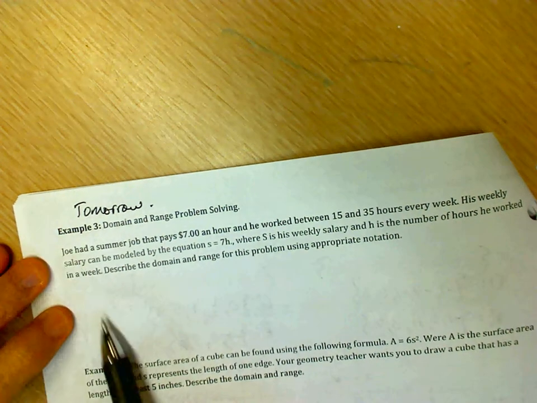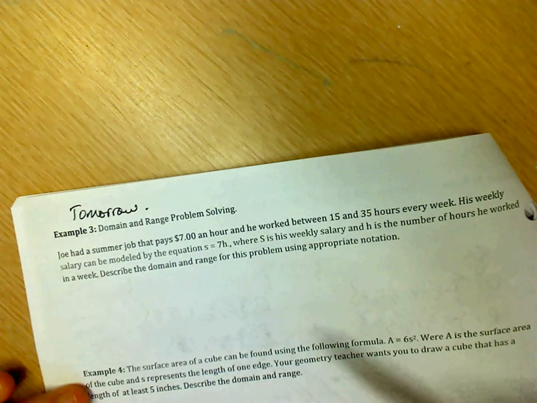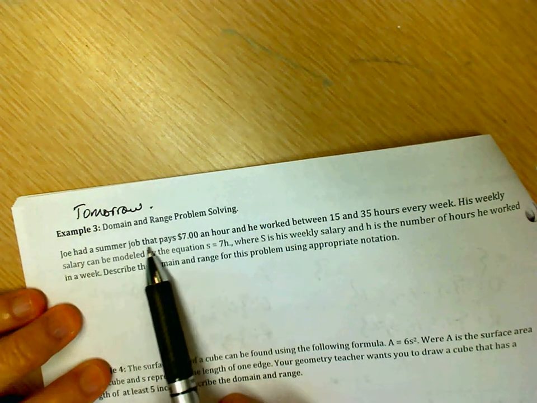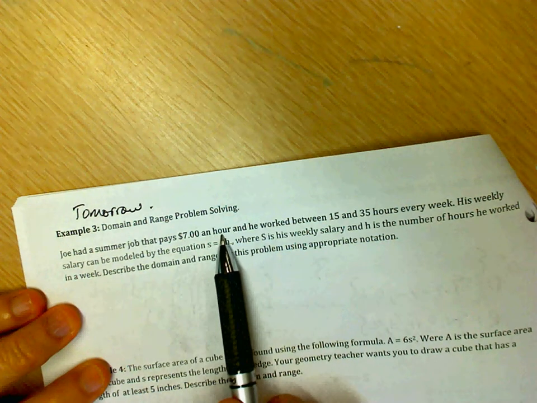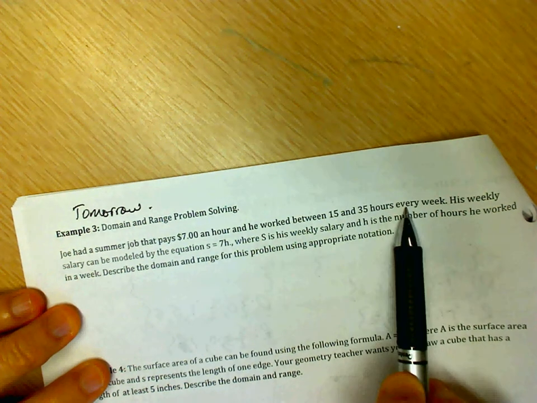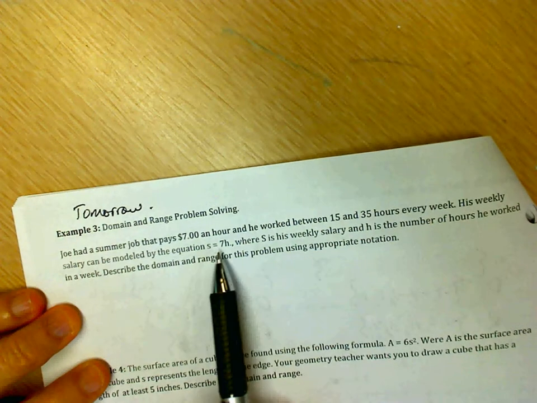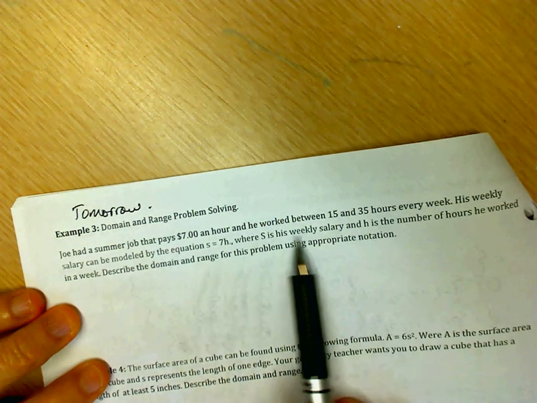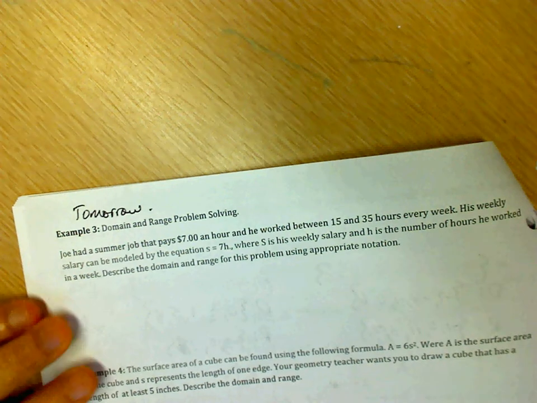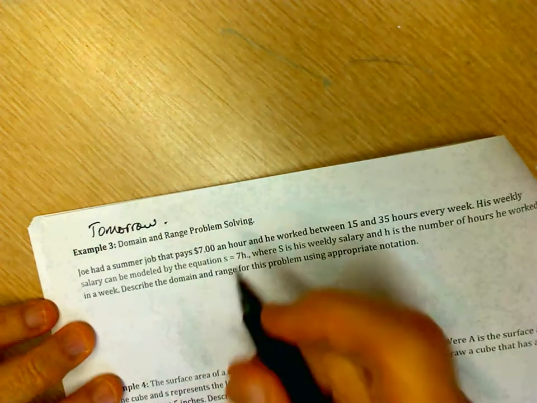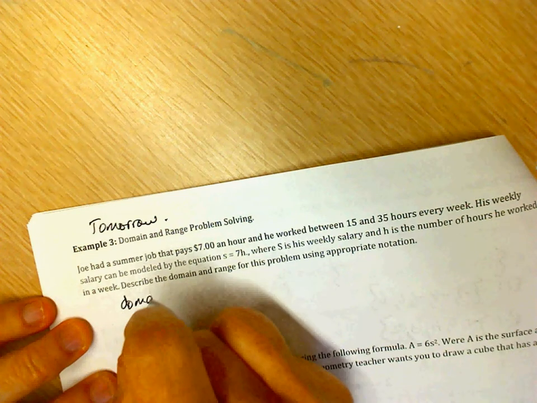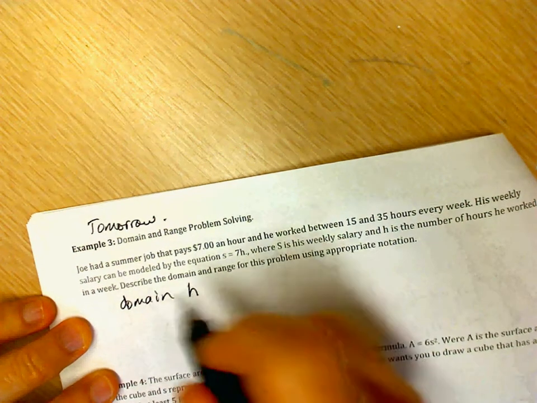Ready? Joe had a summer job, he worked between 15 and 35 hours. His weekly salary is that. Describe the domain and range. What do you think? So in this case, our domain variable is h, right? And our range variable is s.